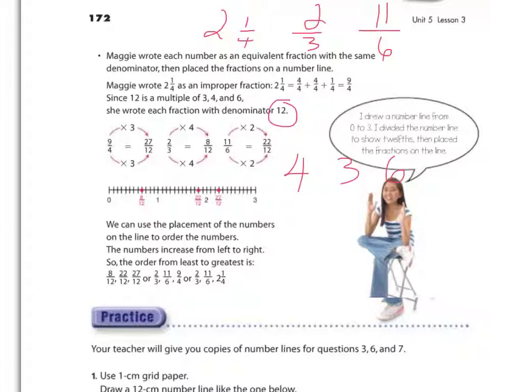Now, first of all, I would need to take my mixed number and make it into an improper fraction. So I'd go 2 groups of 4 is 8, plus 1 more is 9, so that would make it 9/4 here. So 9/4 I'm going to make into something out of 12. And remember, when we create equivalent fractions, we multiply or divide the same number from the top and the bottom. So I'm going to multiply by 3. 9 times 3 is 27. 4 times 3 is 12.